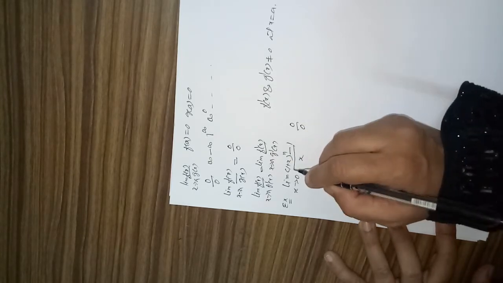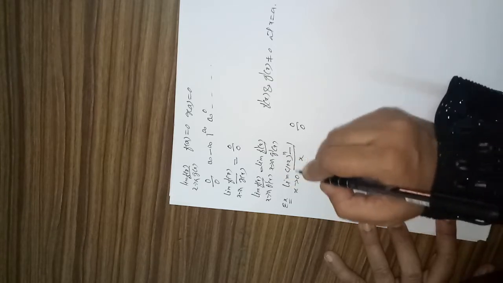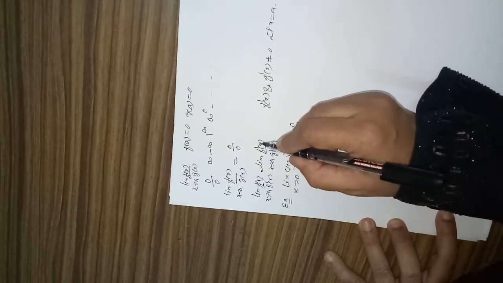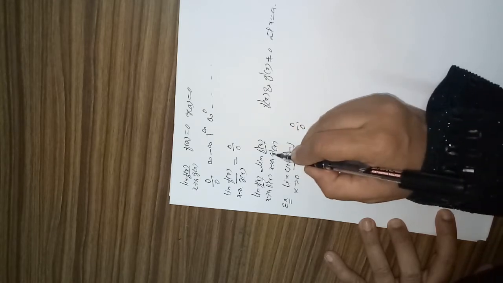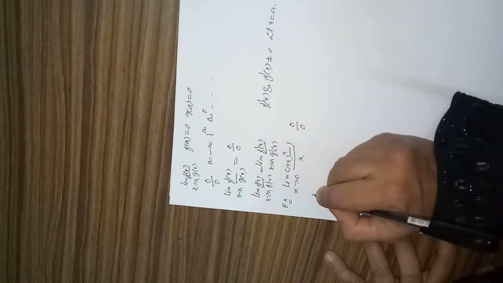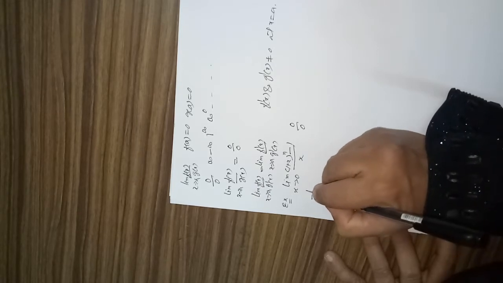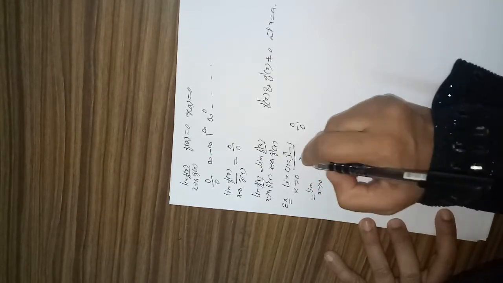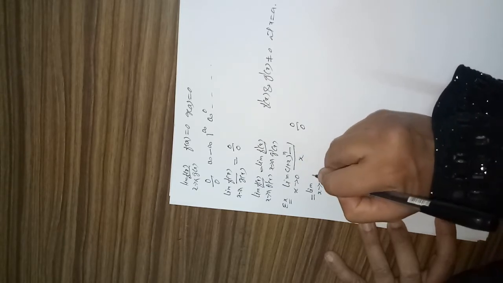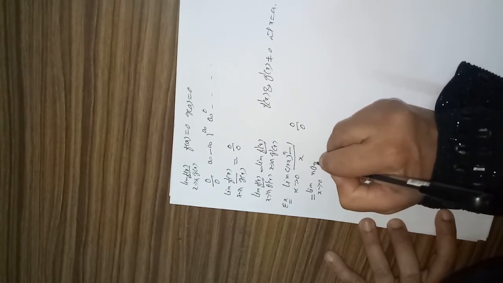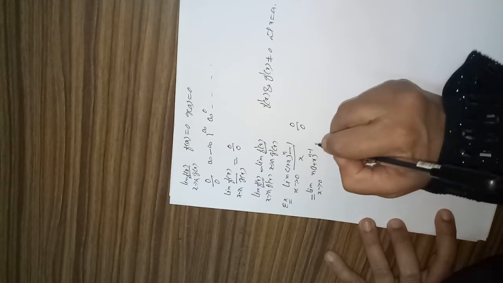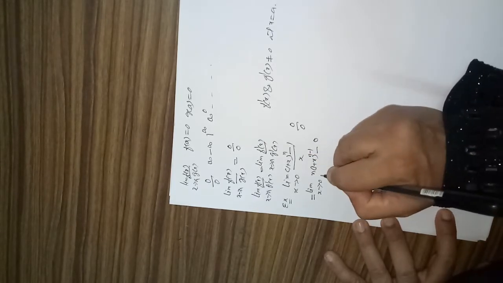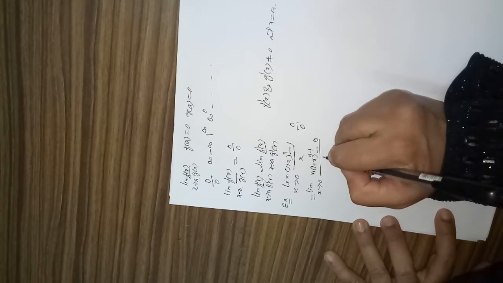So now we will be applying L'Hospital's rule to this. It states that we have to differentiate numerator independently, denominator independently with respect to x. So this is equal to limit as x tends to 0 of derivative of this, which will be n (1 plus x) raised to n minus 1, minus derivative of 1 which is 0, divided by derivative of x which is 1.